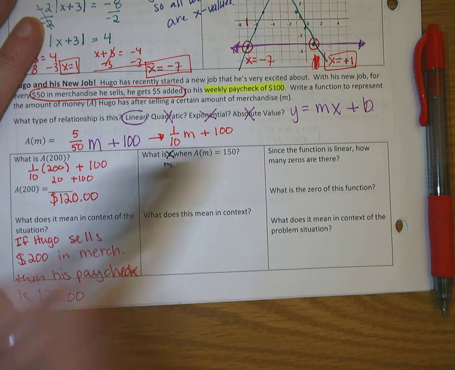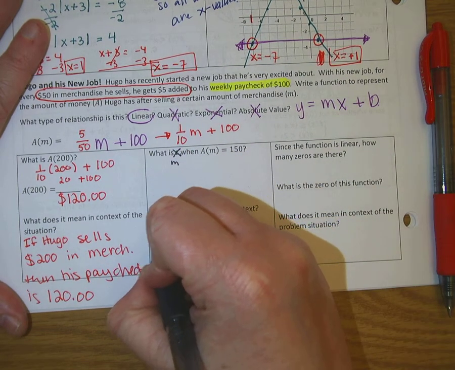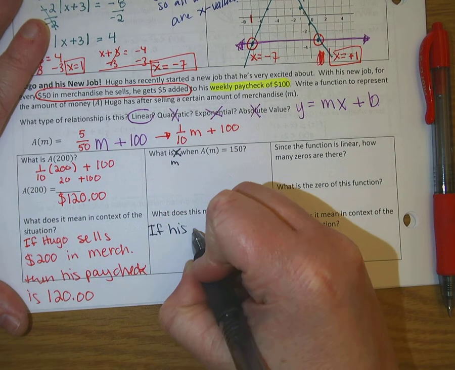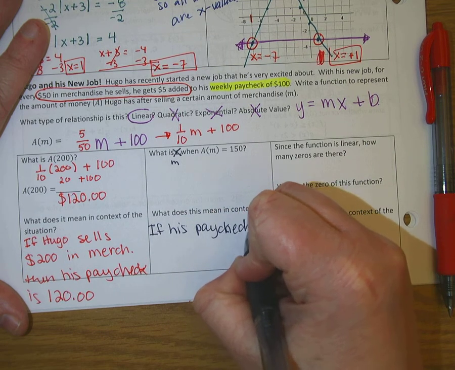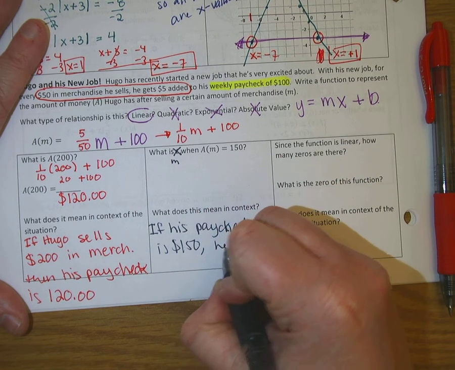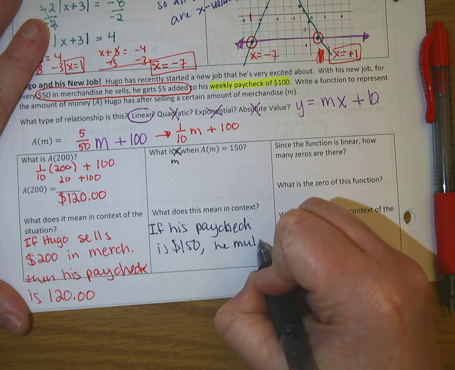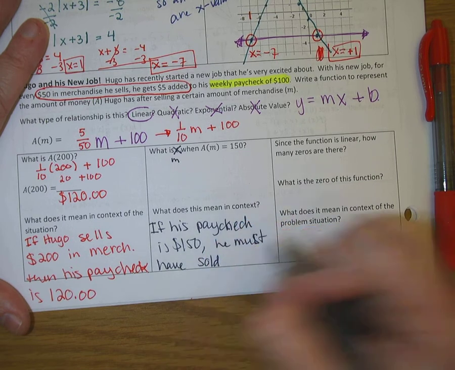So what did they tell me? It's his paycheck. So if his paycheck is $150, he must have sold, and then we have to figure it out.